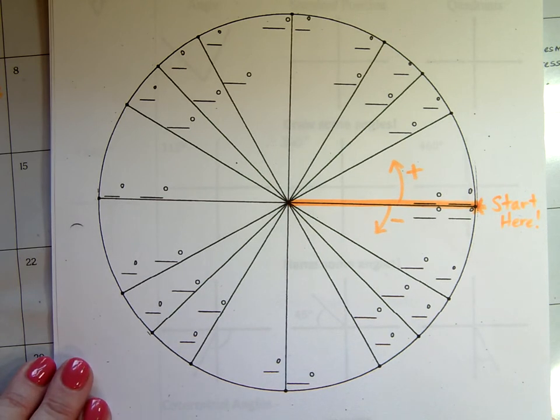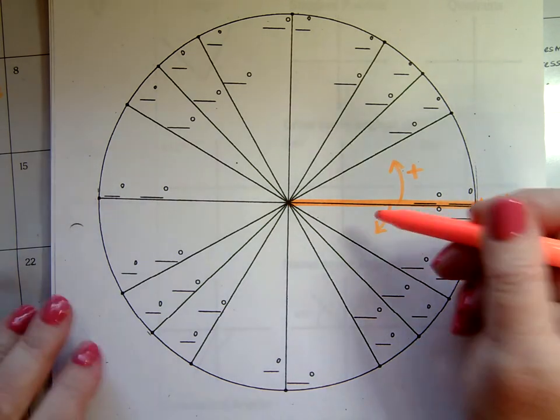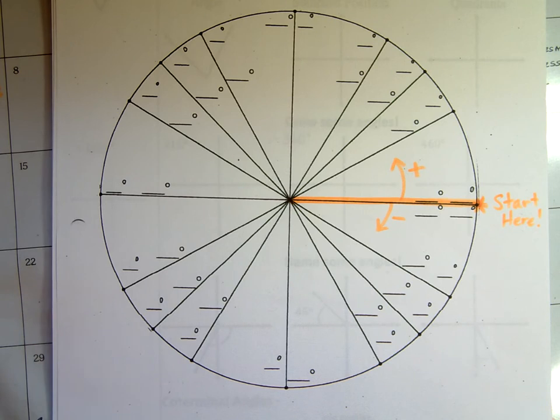I guess you could kind of think of it like a number line. If you're looking at a number line, you go to the right when it's positive and to the left when it's negative. Same idea with this. We go up when it's positive and down when it's negative. So you can have positive angles and you can have negative angles.